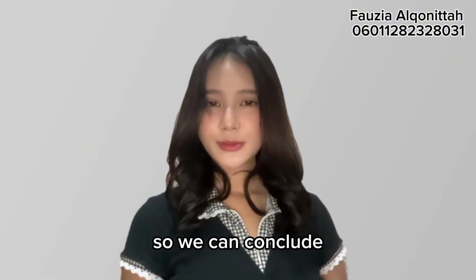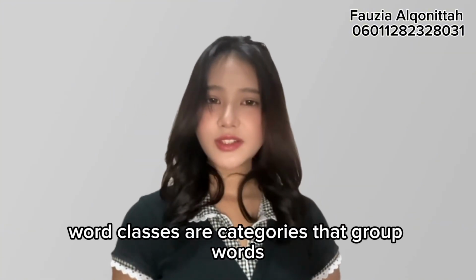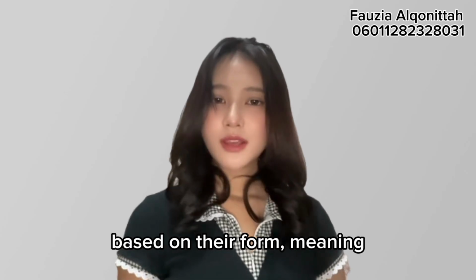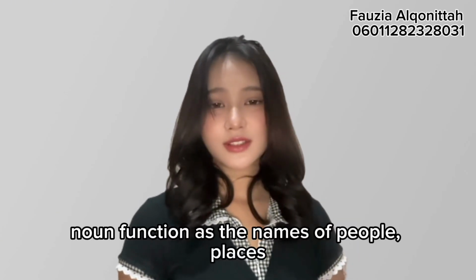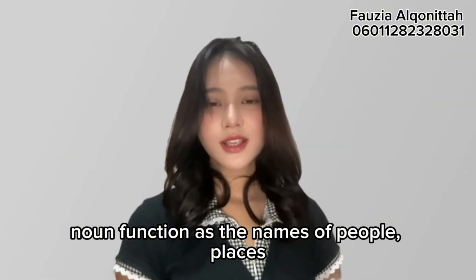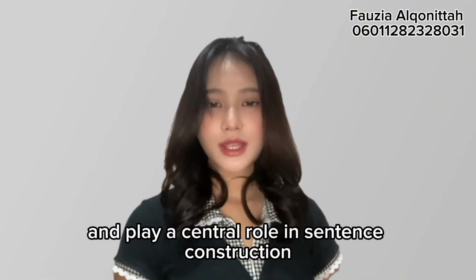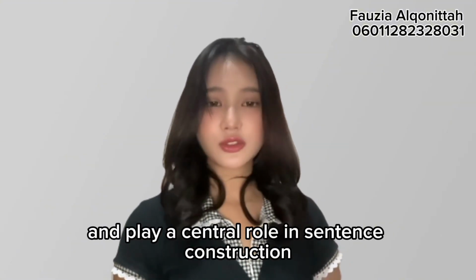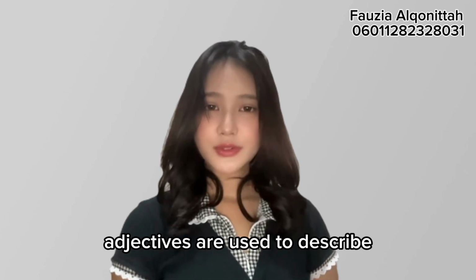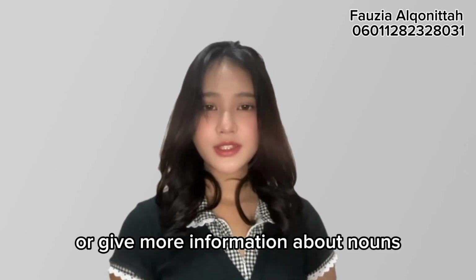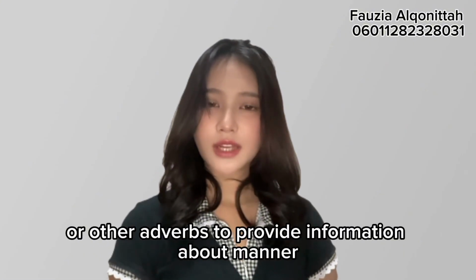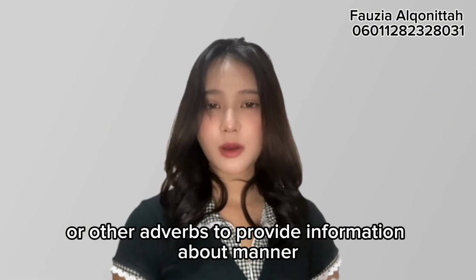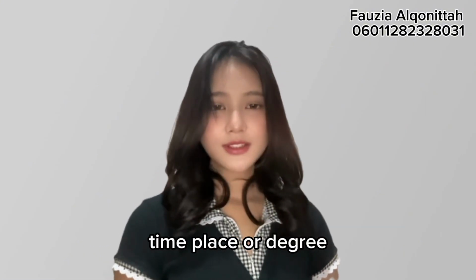So we can conclude, word classes are categories that group words based on their form, meaning, and grammatical function in a sentence. Nouns function as the names of people, places, things, or ideas, and play a central role in sentence construction. Adjectives are used to describe or give more information about nouns, and adverbs modify verbs, adjectives, or other adverbs to provide information about manner, time, place, or degree.